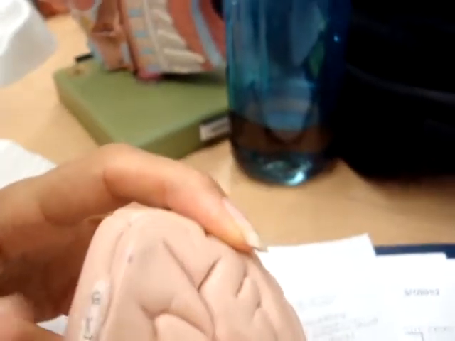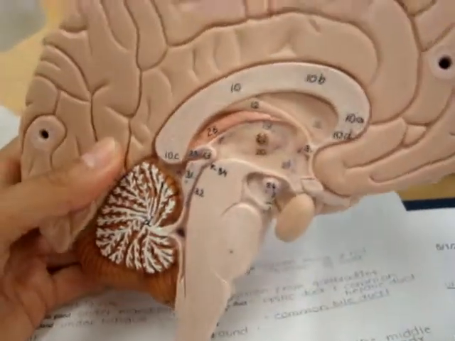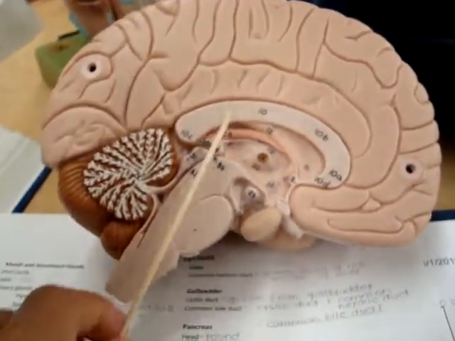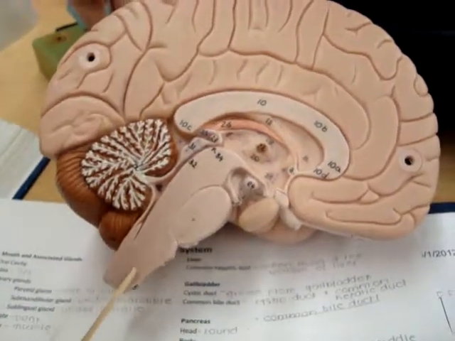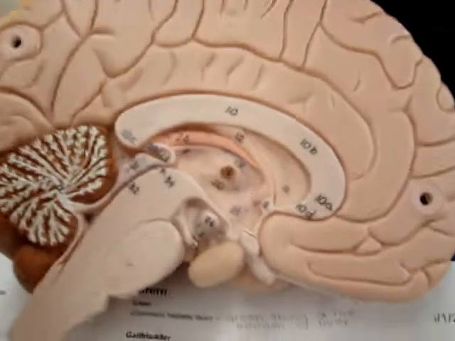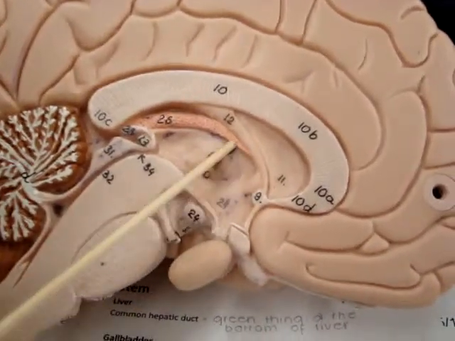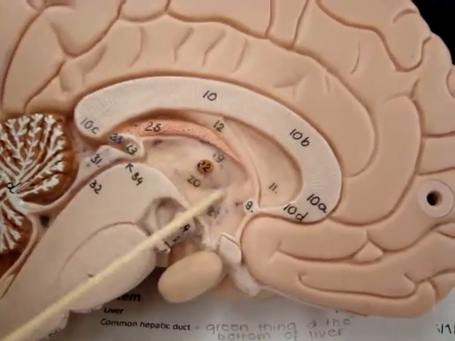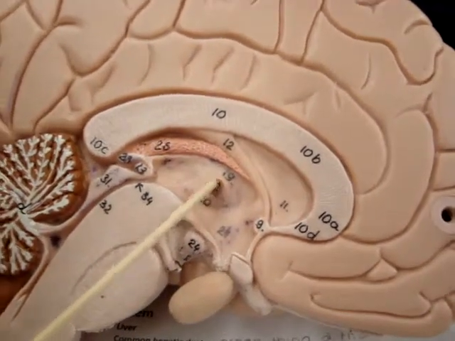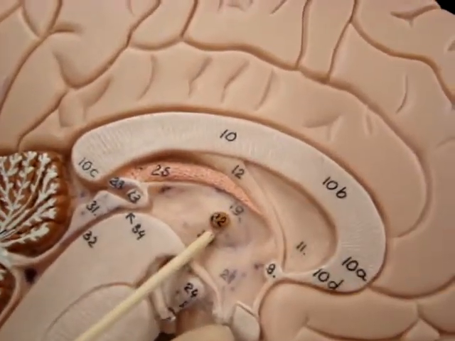That's the bulb. And now we have the diencephalon. Here is the seahorse. So basically, it's this entire region. This is the diencephalon, the seahorse. And in the seahorse, we have the thalamus, which is the head of the seahorse. And inside the thalamus, we will find the intermediate mass, which are the eyes.